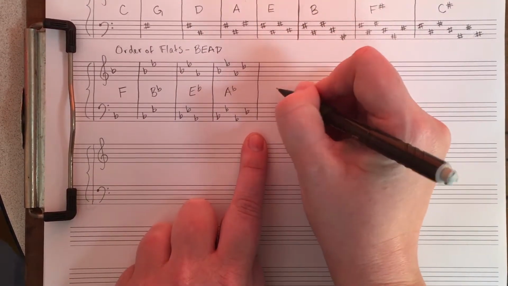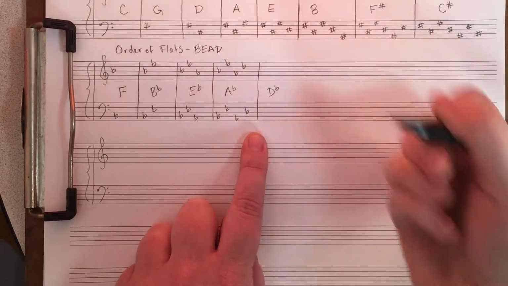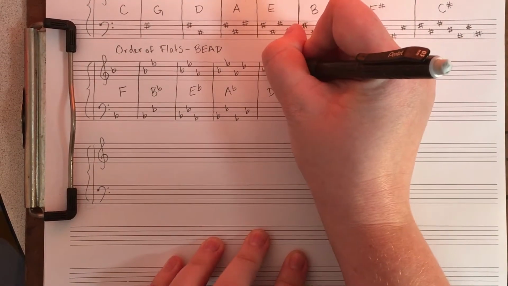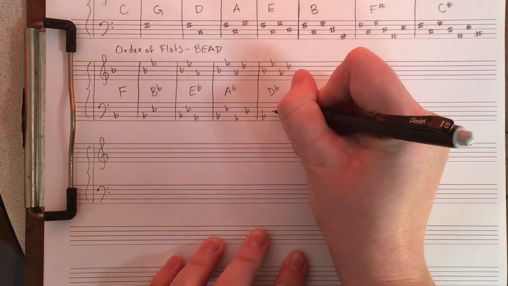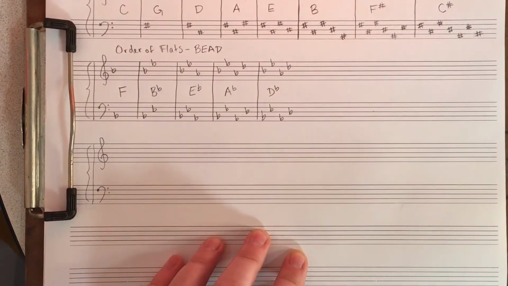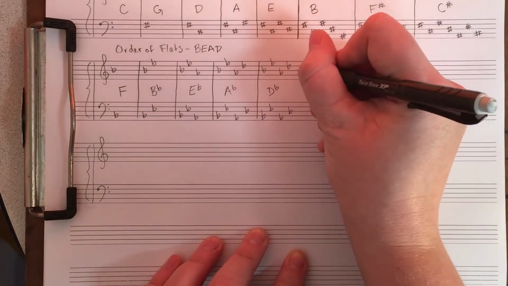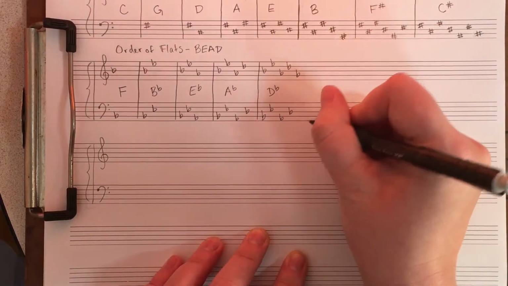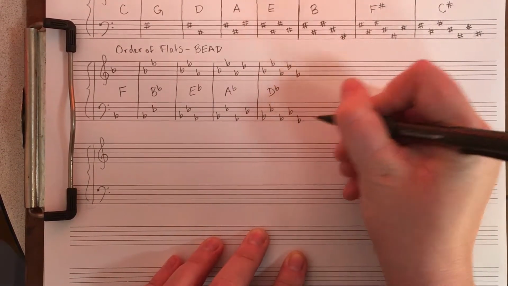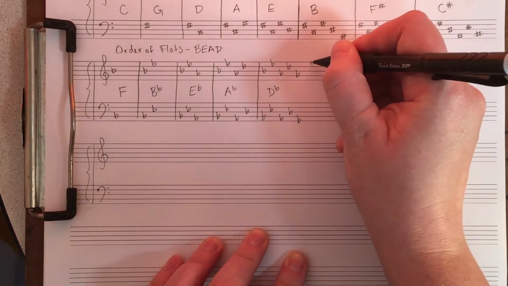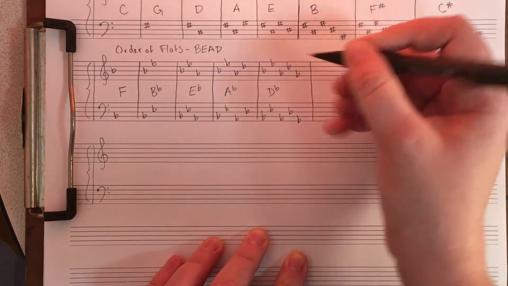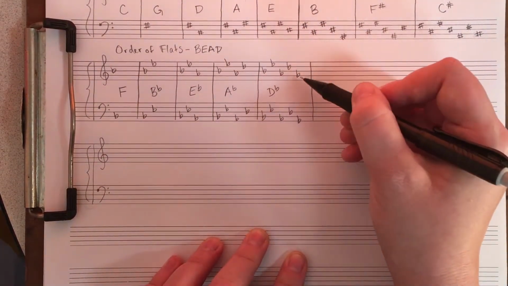Okay, now we're going to do the key of D flat. D flat has 5 flats, B, E, A, and D. We're going to add G flat. So start with your first 4. And then G flat in treble clef goes on the 2nd line, or G4. In bass clef, it goes on the 1st line, or G2. Draw a vertical line. We'll add our flat over here, B, E, A, D, G.